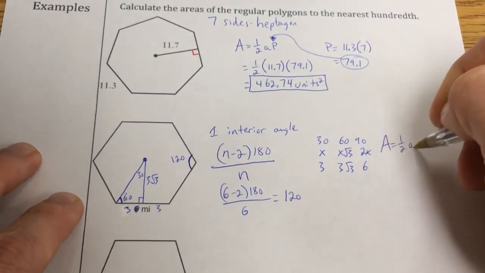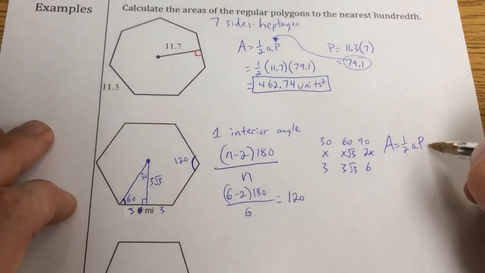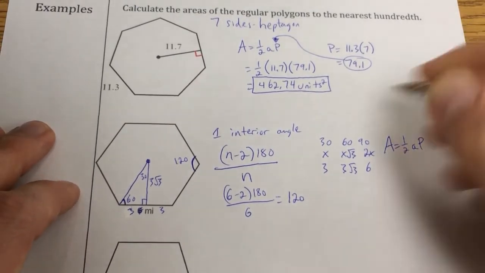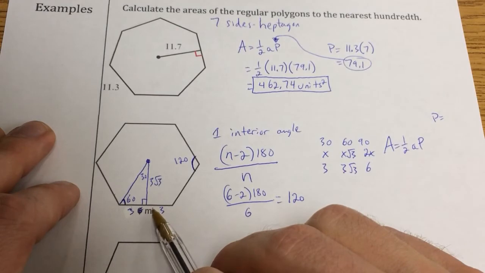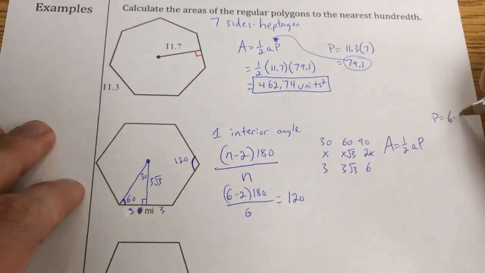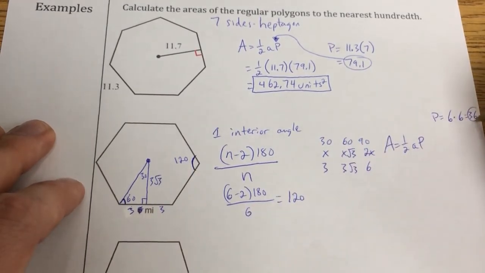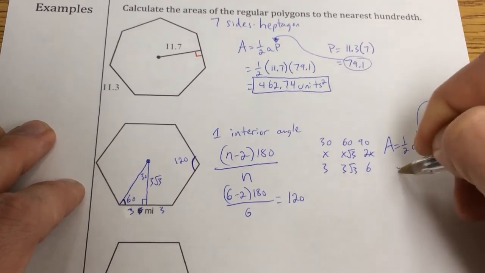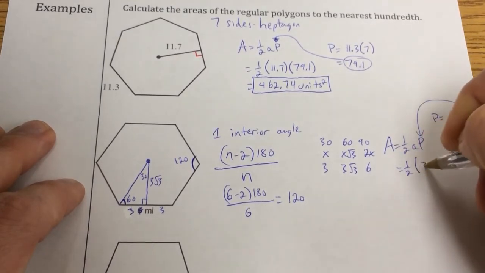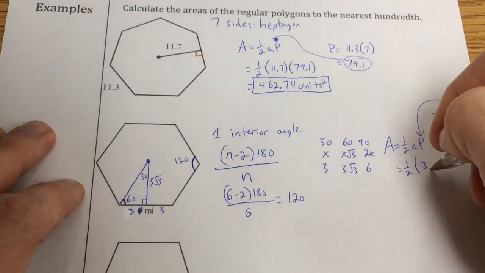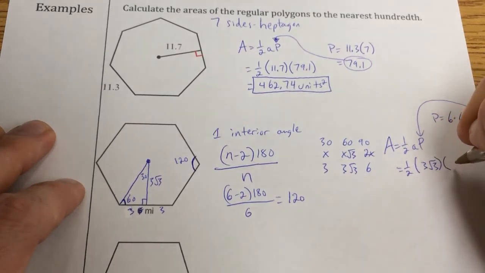Area, which is 1/2 AP. I know the apothem. I need to find the perimeter. Perimeter, which I had 6 going all the way across. 6 times 6, which is 36. Bring that in place there. So 1/2 times that 3 radical 3 times my perimeter, which is 36.